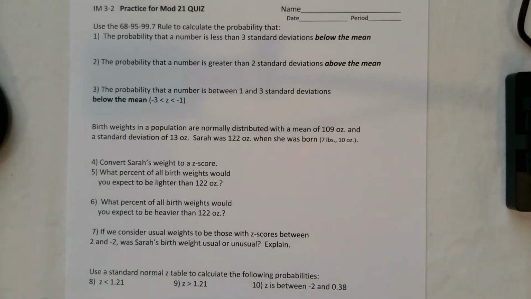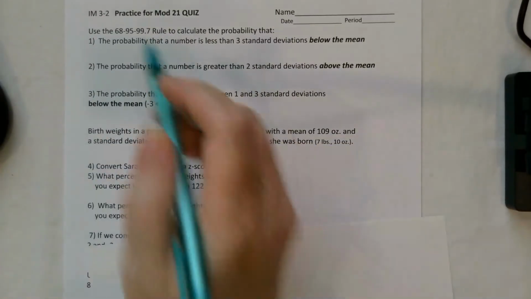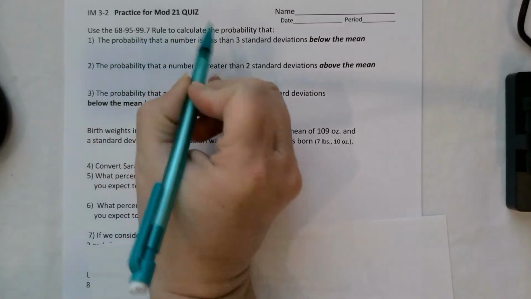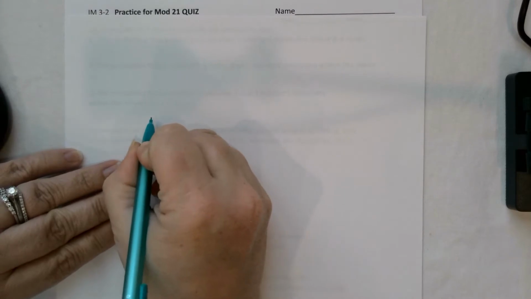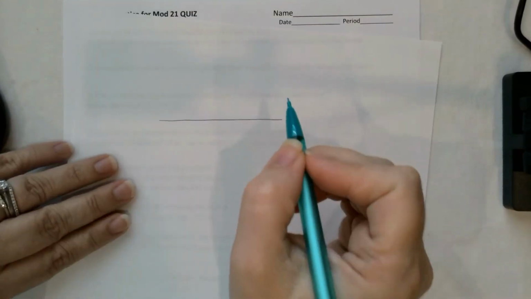Yeah, that's really important. So, I'm going to work through the practice for the Mod 21 quiz. Starting off, use the 68, 95, 99.7 rule to calculate the probability. Now, first thing I'm going to do is go ahead and draw myself. Let's see, is it clear at all? Let's see, it's focusing. Apparently I can't draw straight lines, but that's okay.